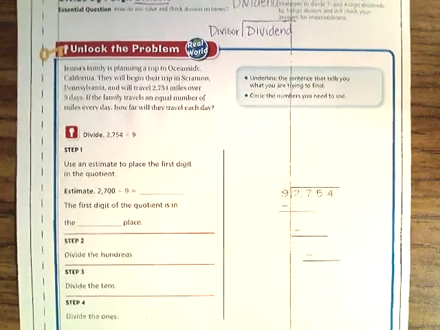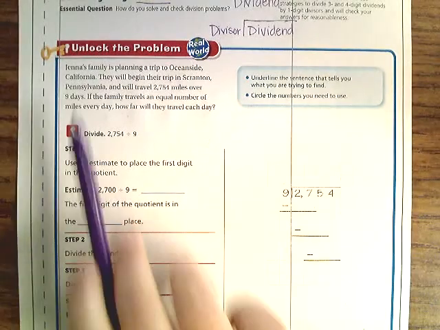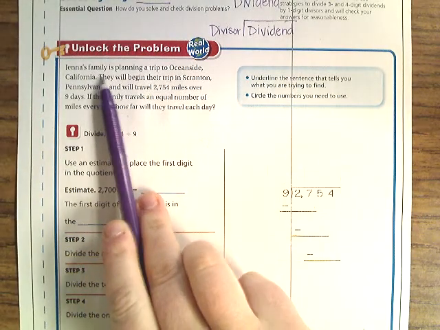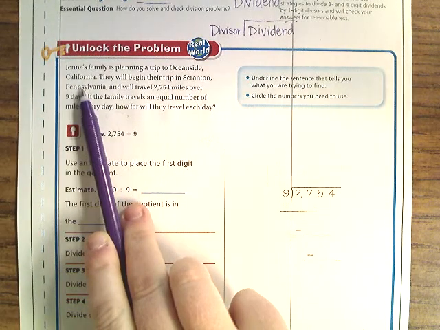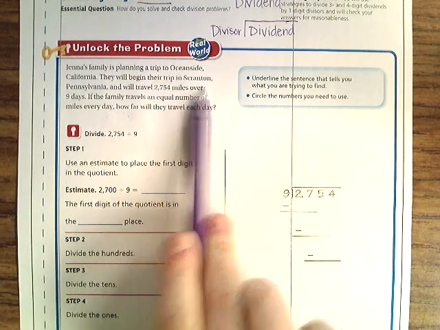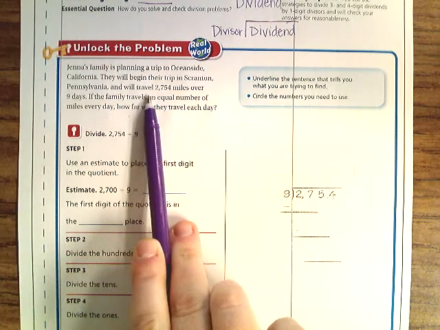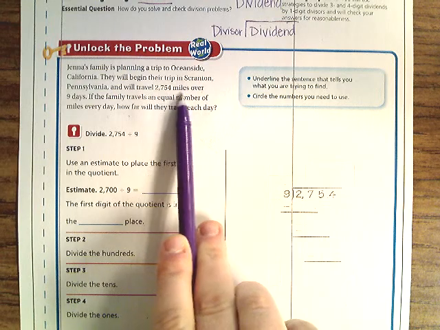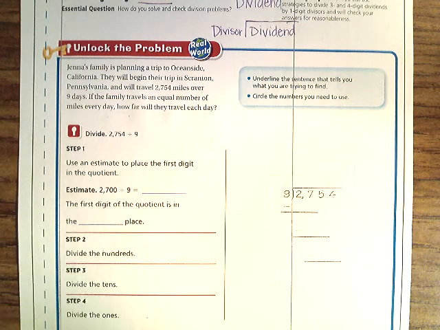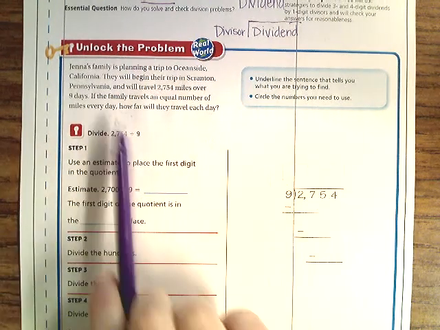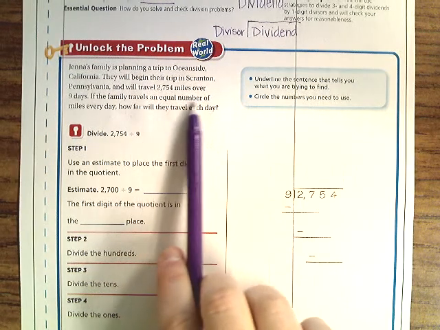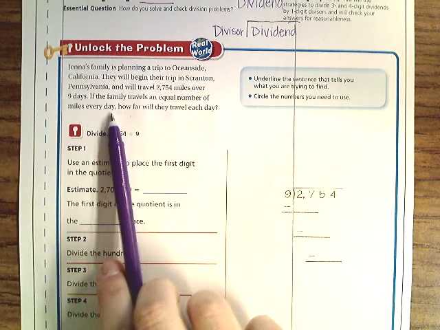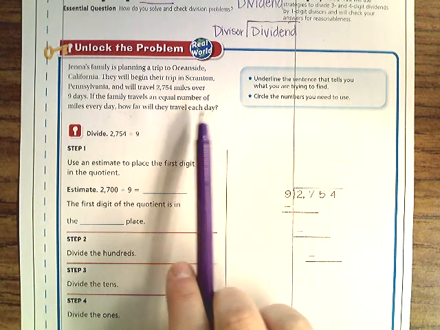All right, so let's look at the top where it says unlock the problem. So it says right here, Jenna's family is planning a trip to Oceanside, California. They will begin their trip in Scranton, Pennsylvania, and will travel 2,754 miles over 9 days. That's a lot of miles to travel. If the family travels an equal number of miles every day, how far will they travel each day?